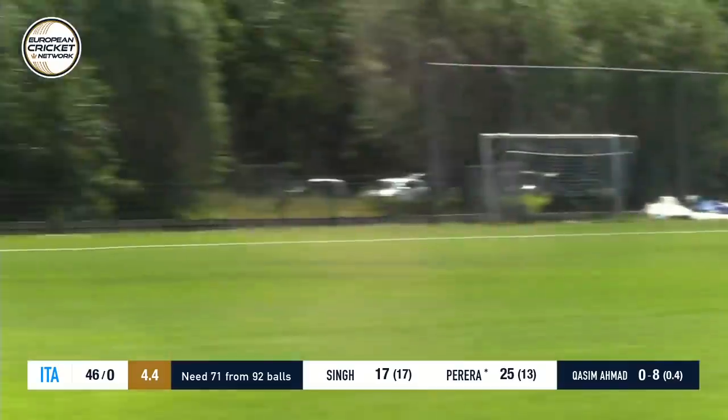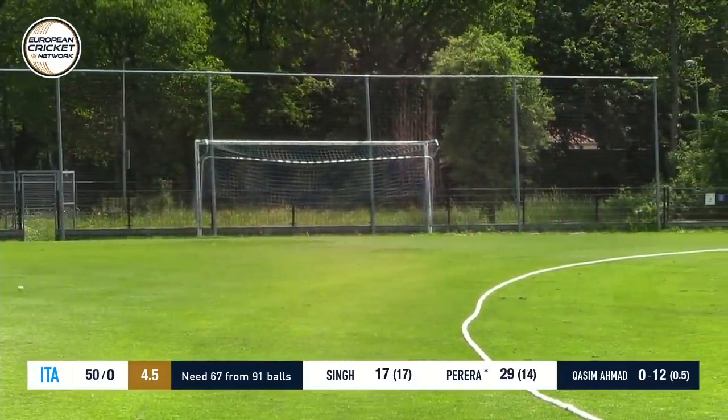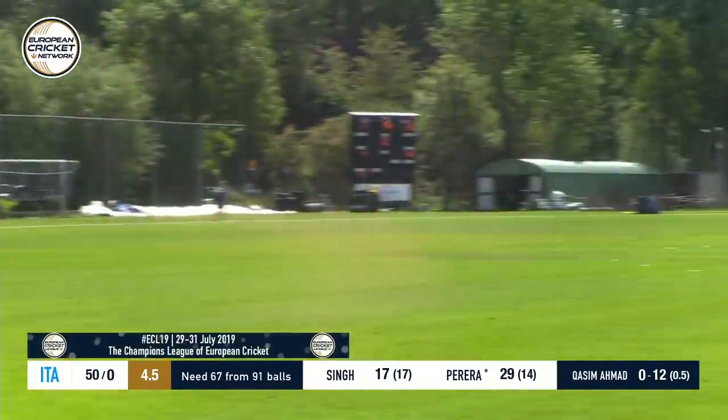Right, so one again, hit through the air on the offside, should go again for another 4. Finding all the gaps and playing with a lot of confidence are the Italians.